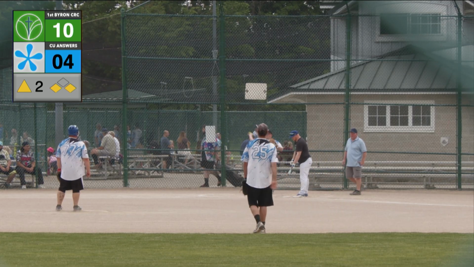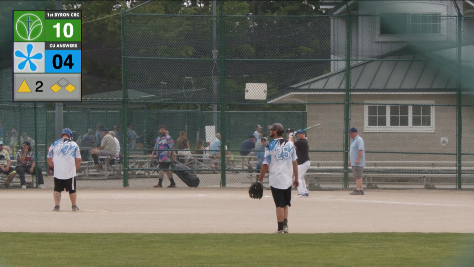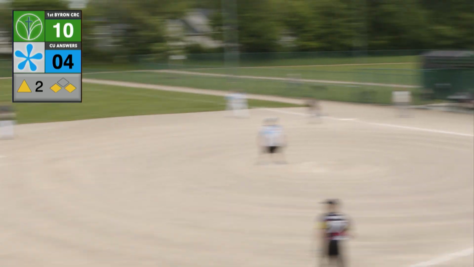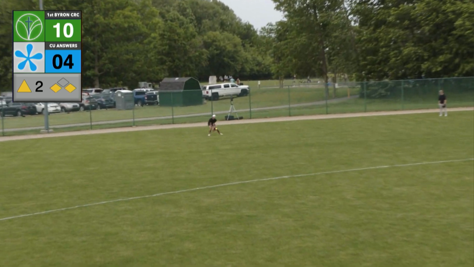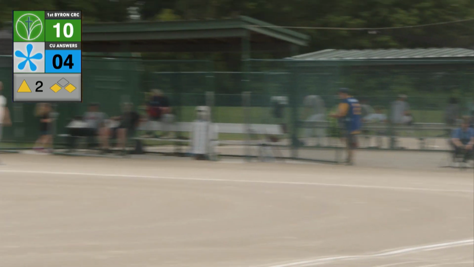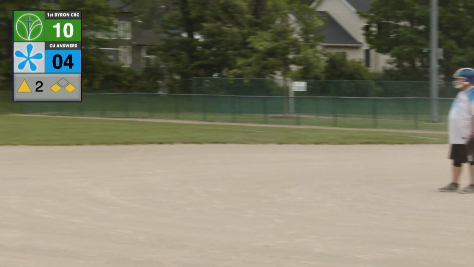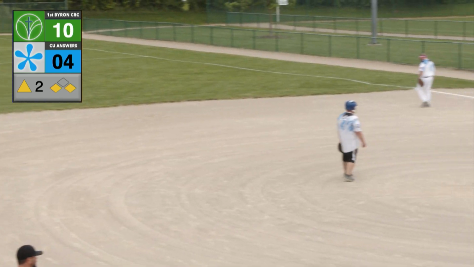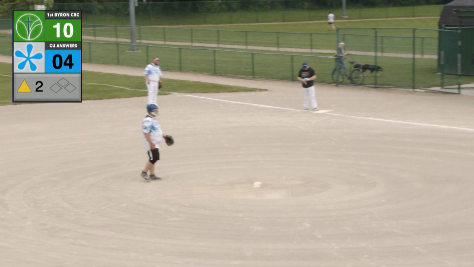One pitch, misses outside, 2-1. This one swung on, ripped on a line into left center field. That'll drop in there for a base hit. Runner from third will score easily. As now First Byron CRC has pulled ahead by 7 here in the top of the second.